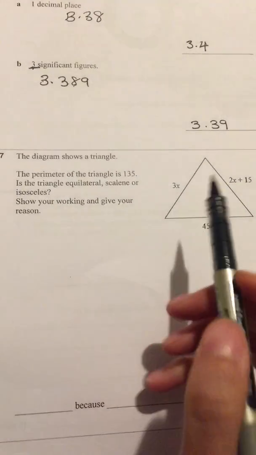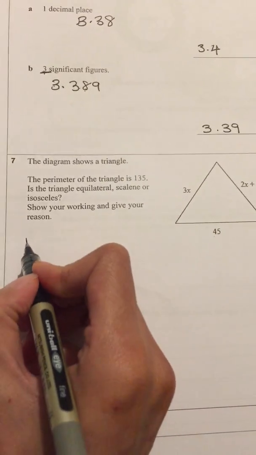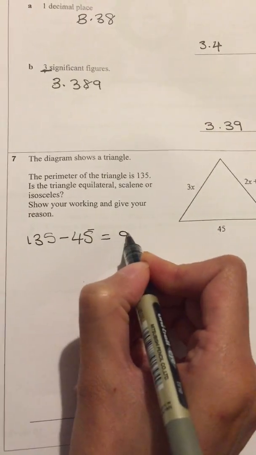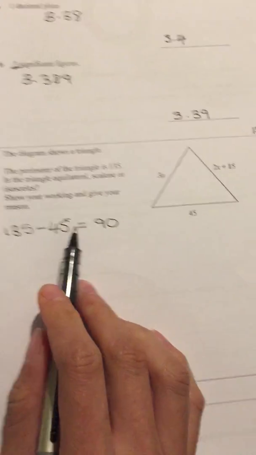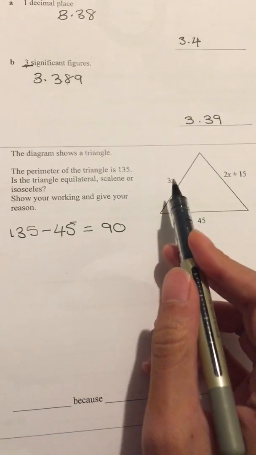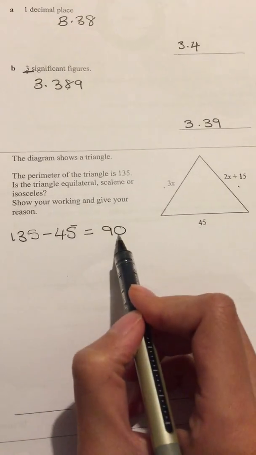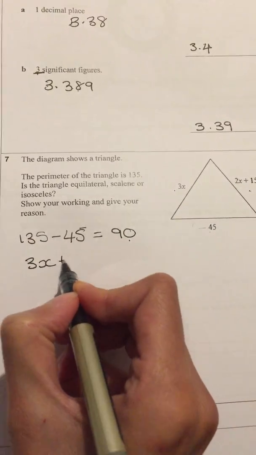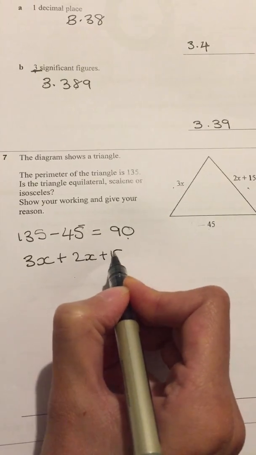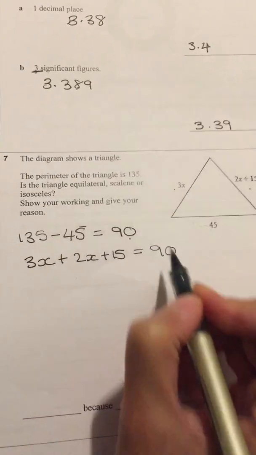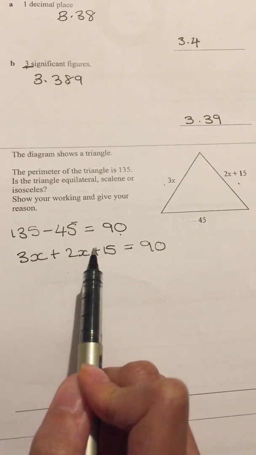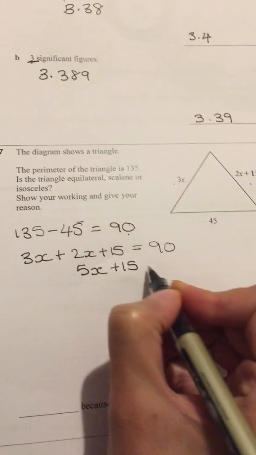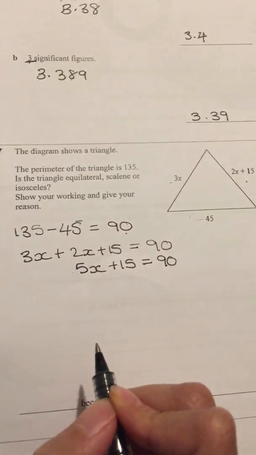Okay, so first of all, I know this side is 45, so I'm going to do 135 minus 45, which gives me 90. Again, if you can't do that in your head, use your calculator. So I know that this side plus this side is 90 because I've already taken that 45 away. So I'm going to write out 3x plus 2x plus 15 equals 90. I'm now going to collect my terms. 3x add 2x is 5x. So I've got 5x plus 15 equals 90.